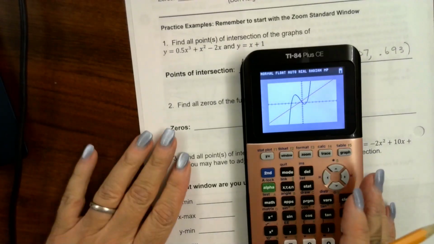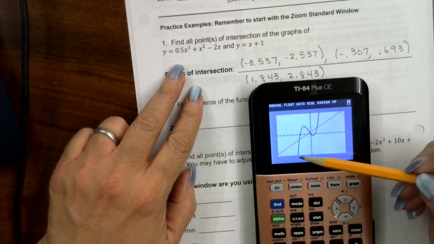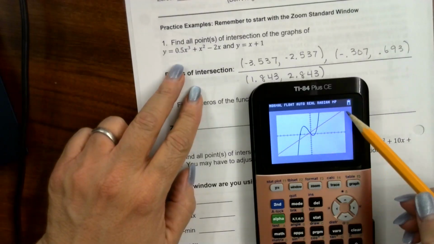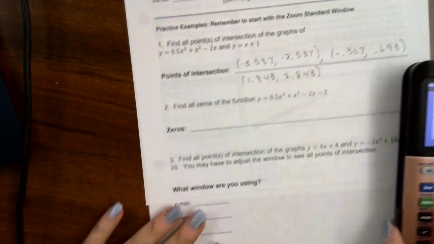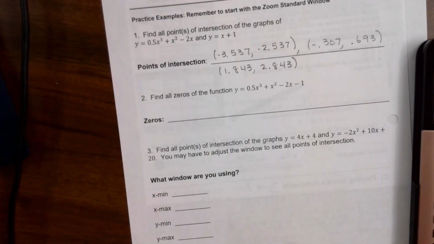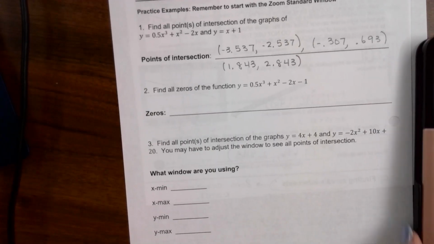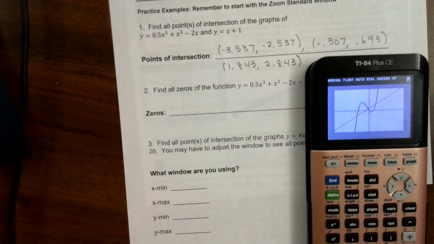Okay, I just did the first problem. I have this blue curve, which is my cubic curve, and then I have this line. What we see here is we have 3 points of intersection, and I have my 3 points written here. So go ahead and pause your video and check that. I'm going to clear my calculator now, and I'm going to do number 2, where I find the zeros of the function.